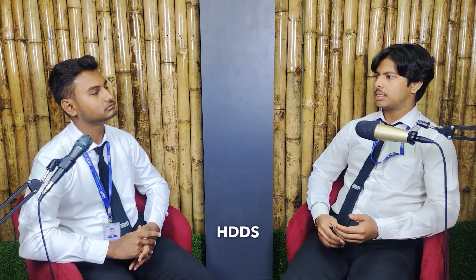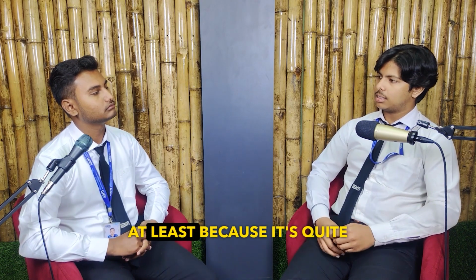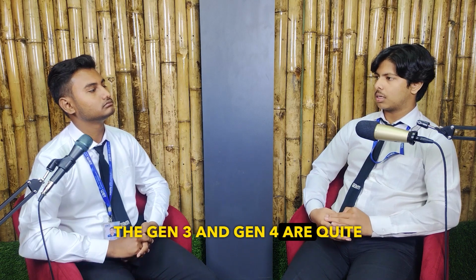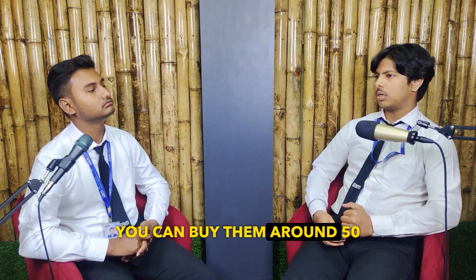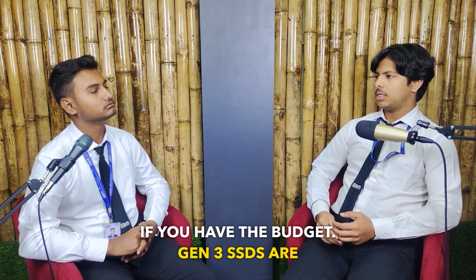In storage, there are Gen 3 SSDs, HDDs, and SATA SSDs. But you should at least go for an SSD in this generation because it's quite cheap now. The Gen 3 and Gen 4 are quite cheap. You can buy them around 50 or 60,000 too, if you have the budget. Gen 3 SSDs are generally slow.